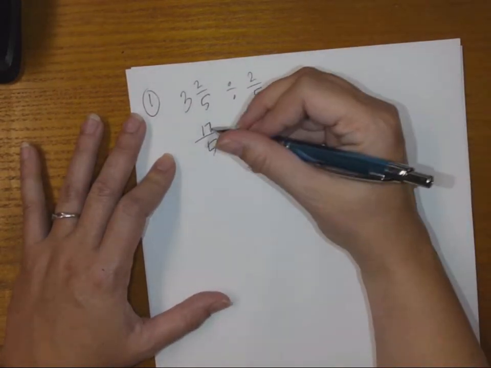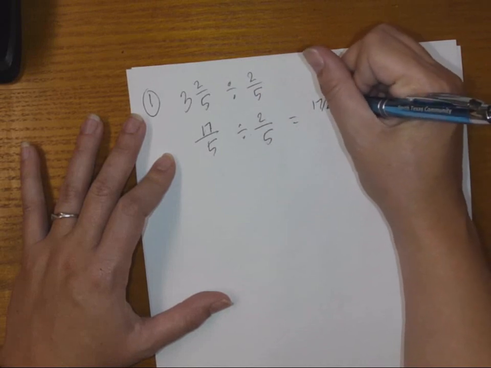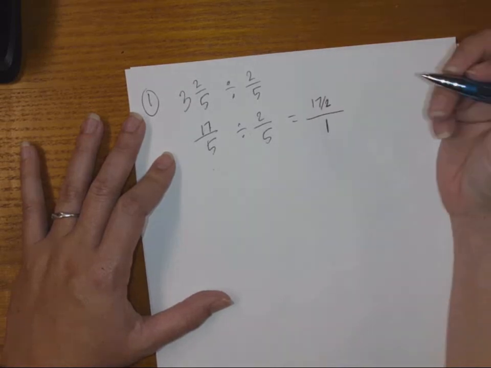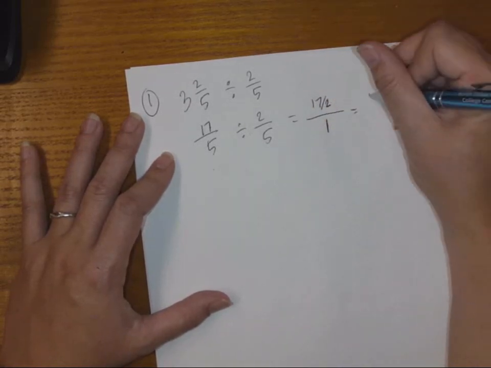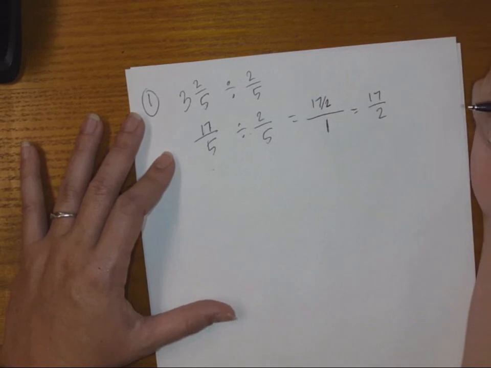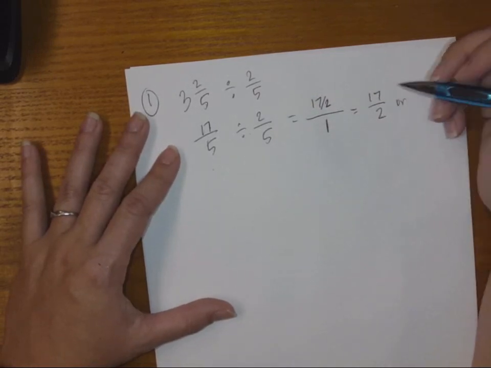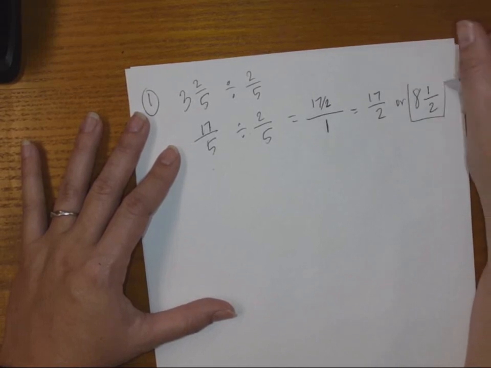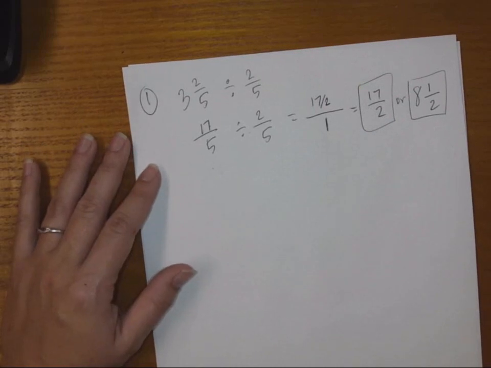So divide across the top. 17 divided by 2, I'm just going to write it as 17 divided by 2. 5 divided by 5 is just 1. And so 17 divided by 2 divided by 1 is just 17 over 2, 17 halves. Or if you wanted to make it a mixed number, 2 goes into 17 8 times with 1 left over, and 2 halves still make a whole. 17 halves or 8 1/2.